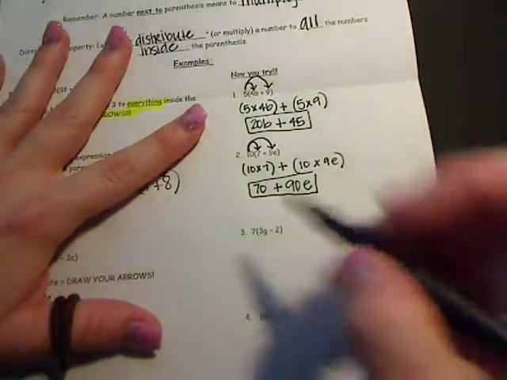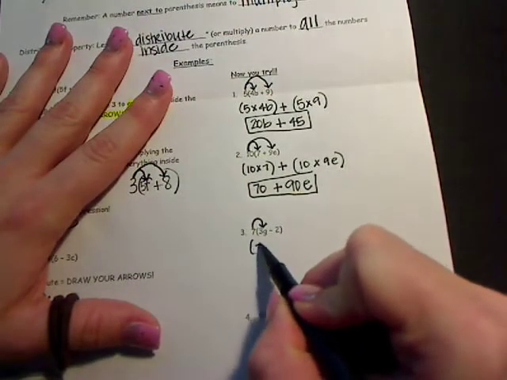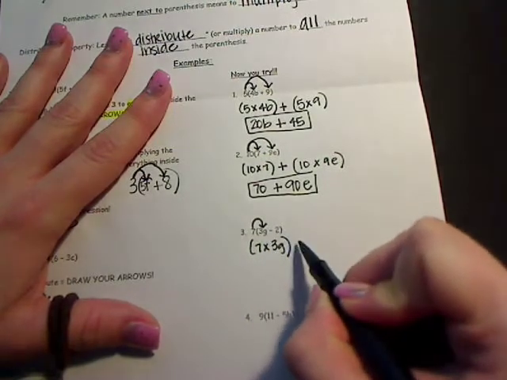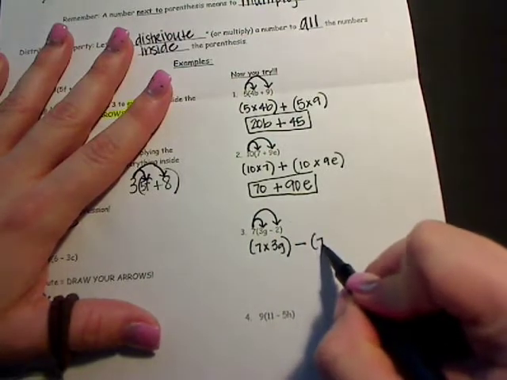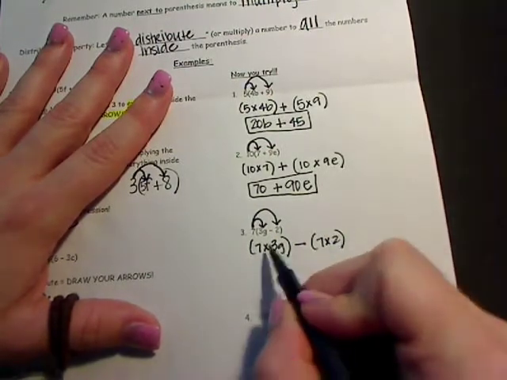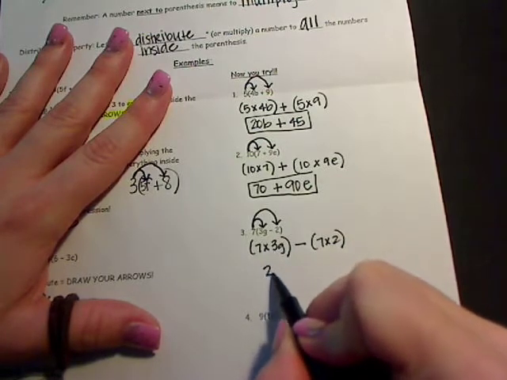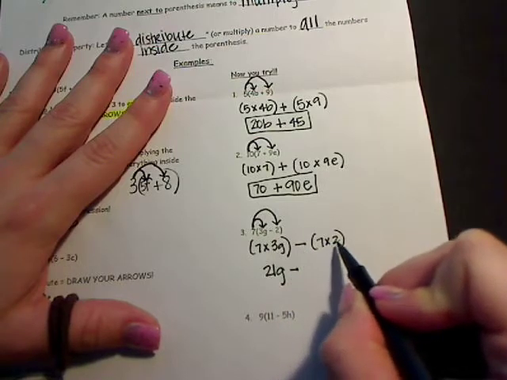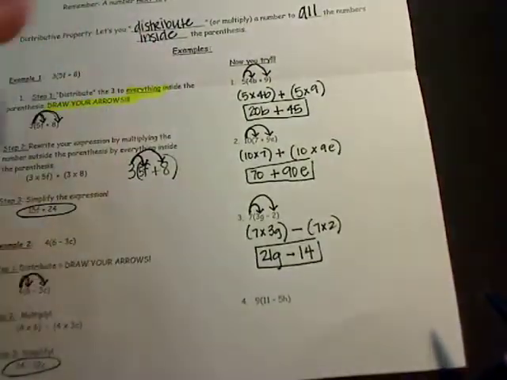Okay, number 3. 7 times 3g minus 7 times 2. Well, 7 times 3g, that is 21g, minus 7 times 2 is 14. Final answer.